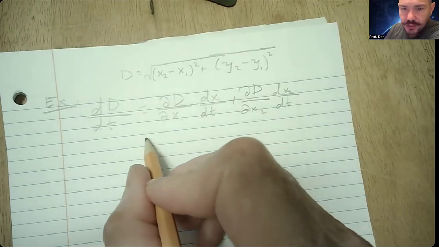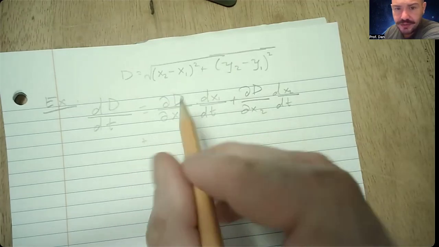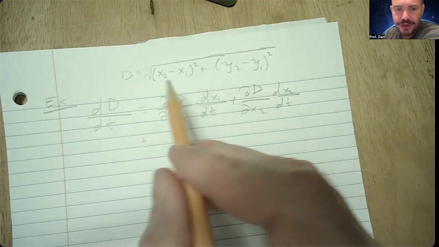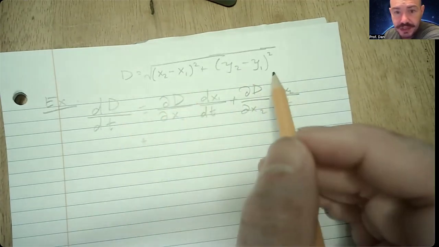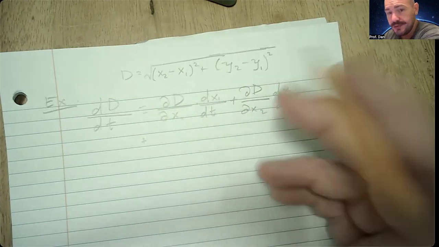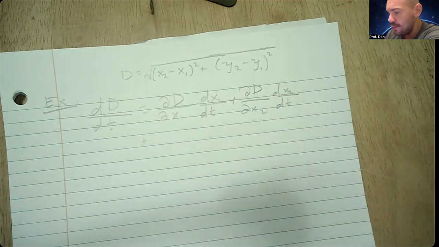And we need to take care of the y's as well. So basically we have one term for each of the different variables that we have in that equation. If you notice, this is a function that has four variables. So we're going to have four terms in our chain rule.